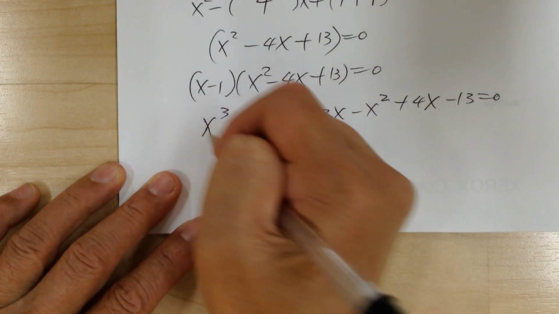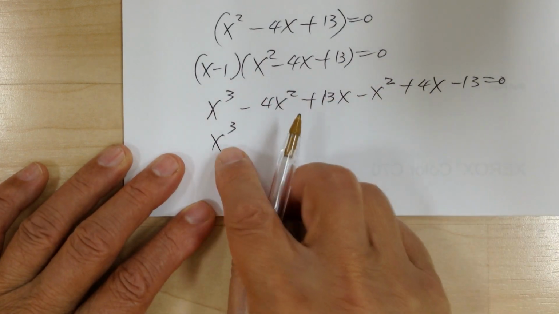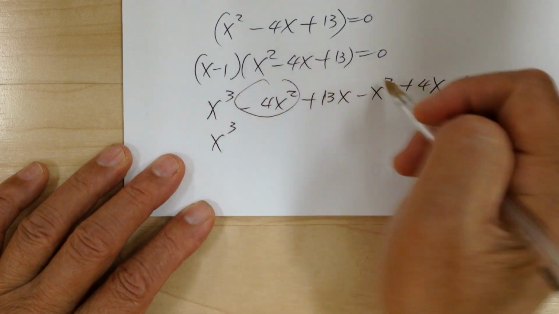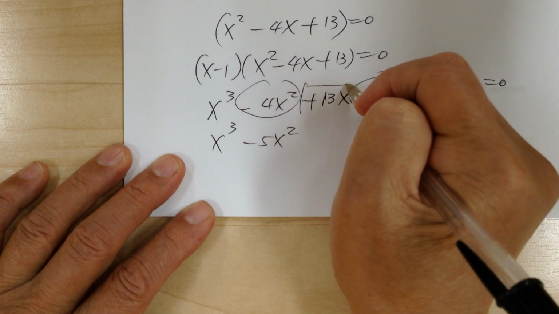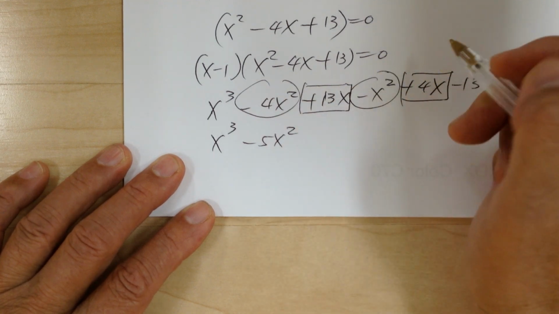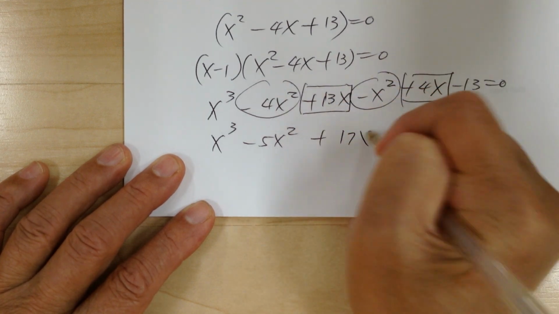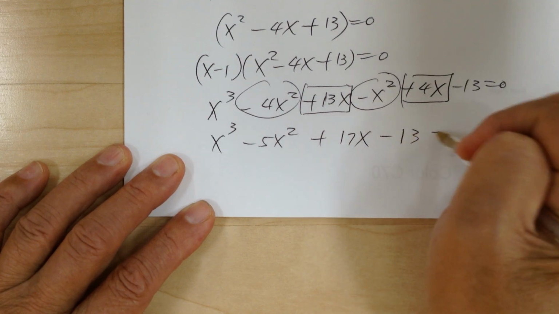Okay, let's go and get our terms in the correct order. So the 3 power, and the 2 powers would be minus 5x squared, and the 1 power is this one, and this one would be plus 17x minus 13 equal to 0.